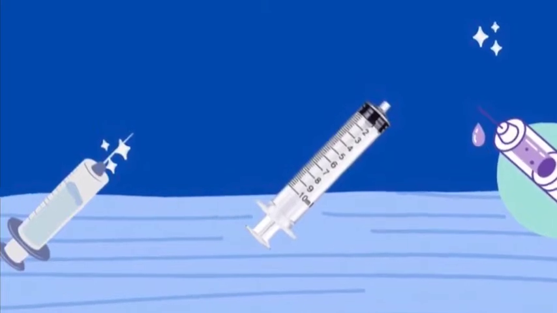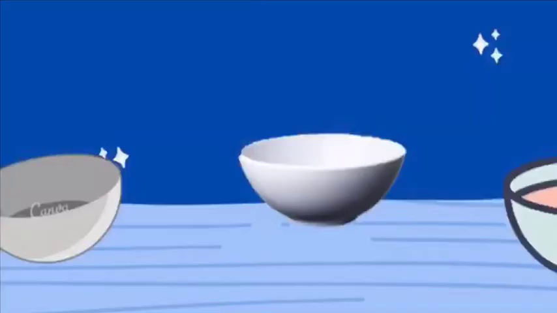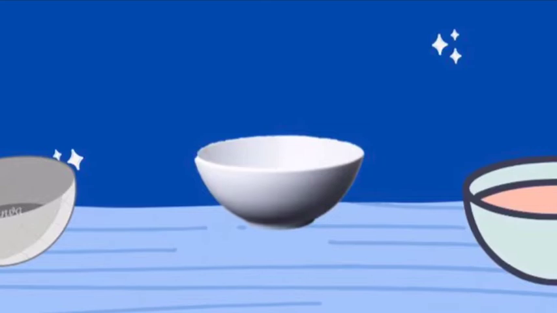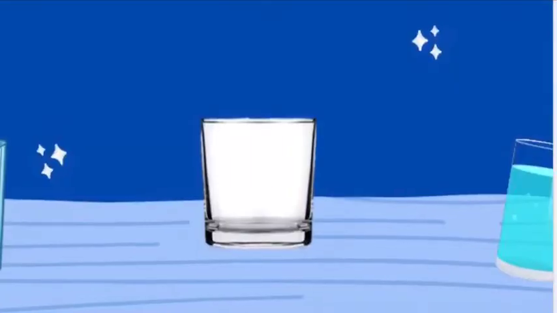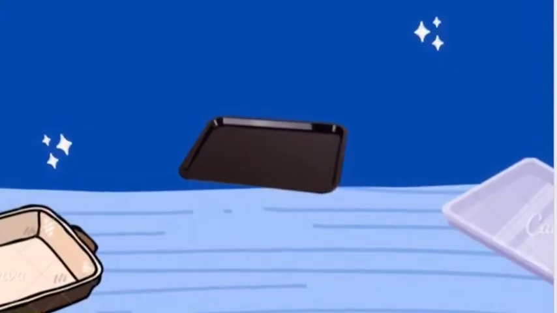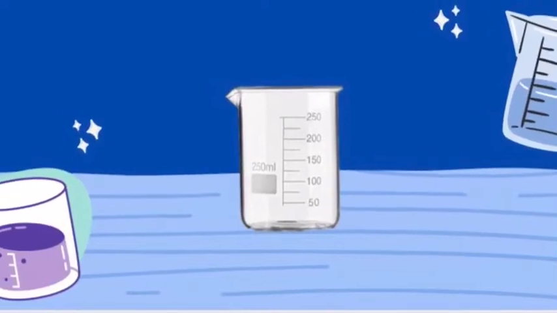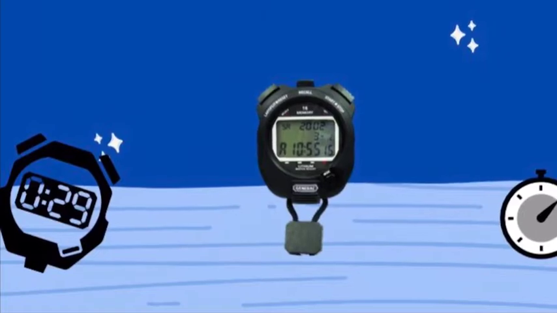The experimental equipment that we show you is a syringe, mixing bowl, glass, plastic tray, beaker, digital timer, and the last one, geometric models.